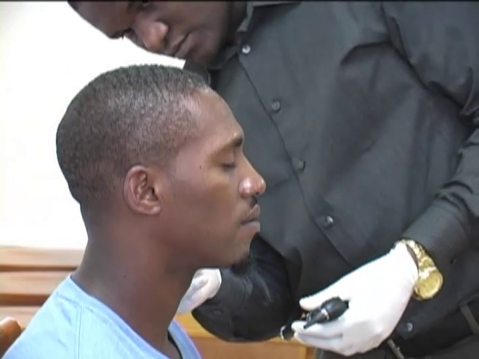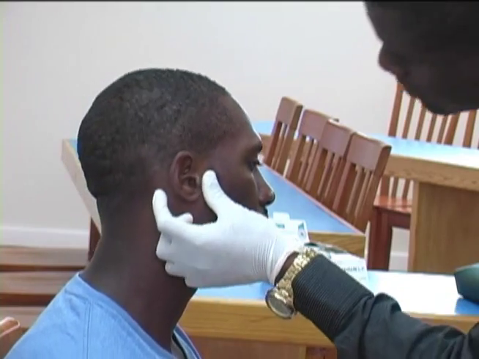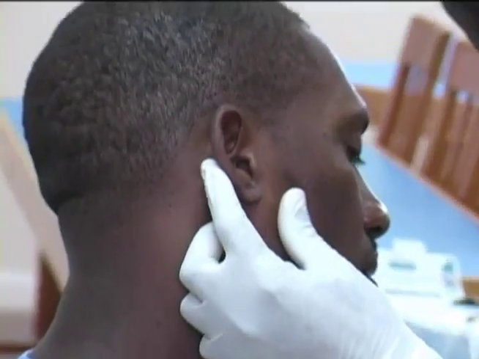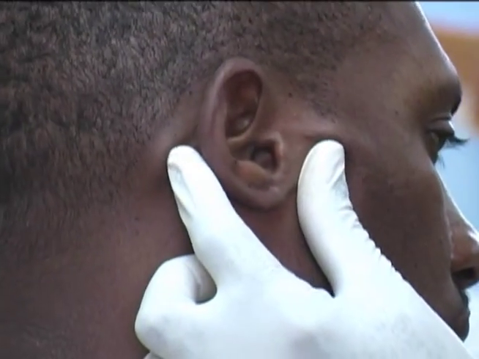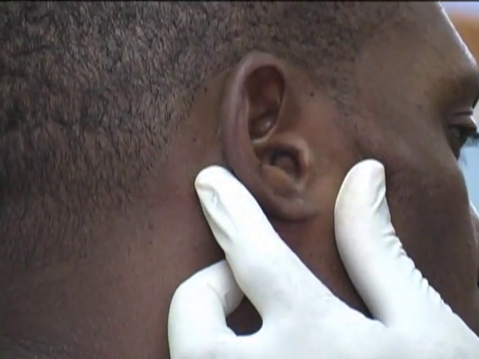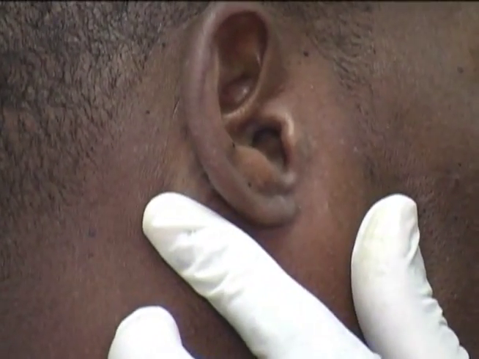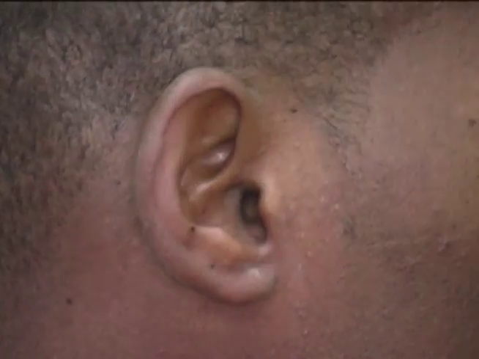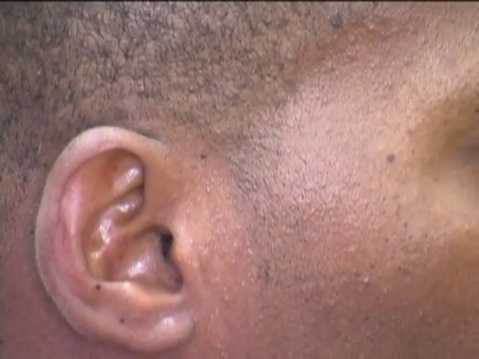Inspect for discharge and odor. A purulent, foul-smelling discharge is associated with otitis externa or otitis media with a perforated eardrum. A foreign body in the canal can also give the same signs. A bloody or serous discharge in the presence of head trauma may indicate a basilar skull fracture.